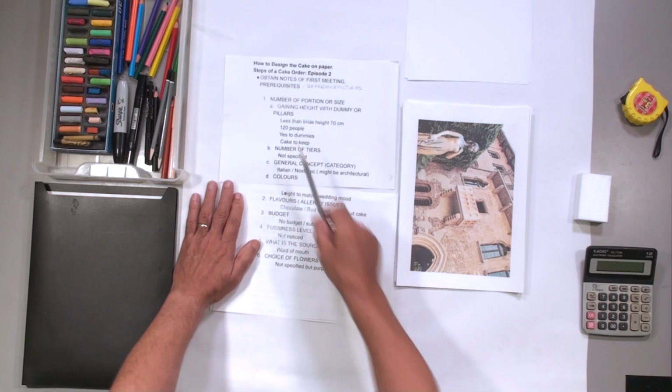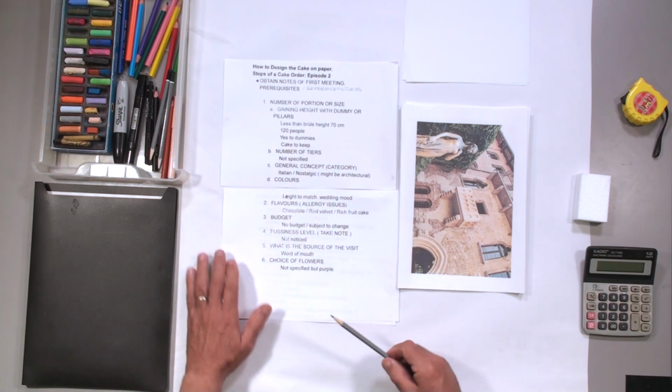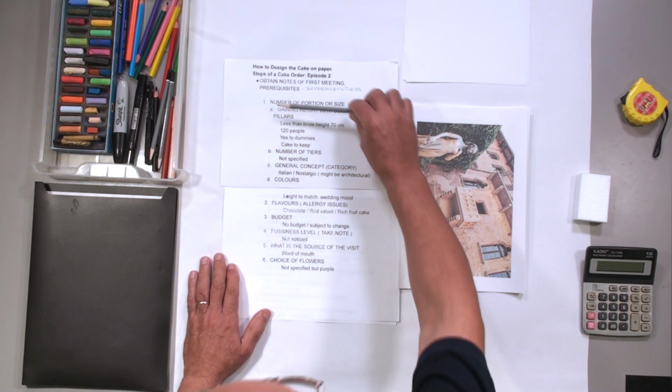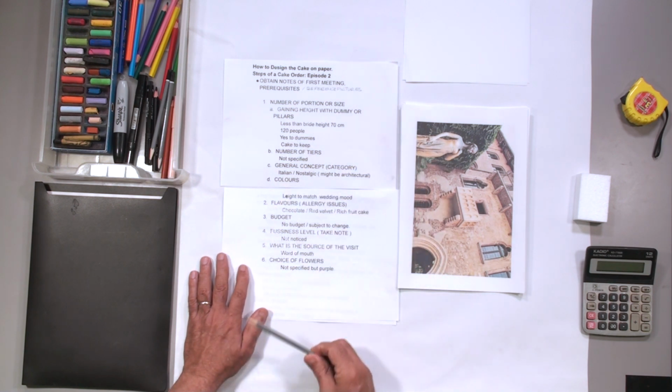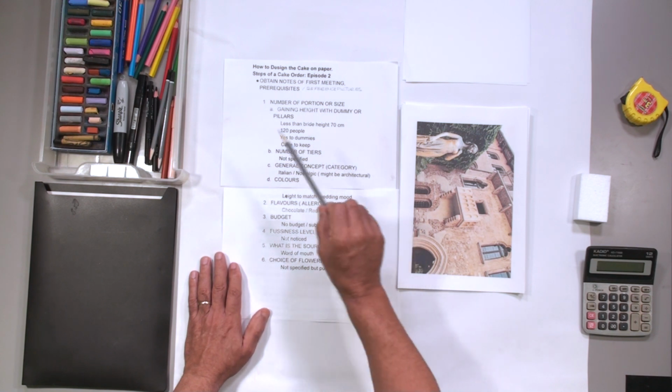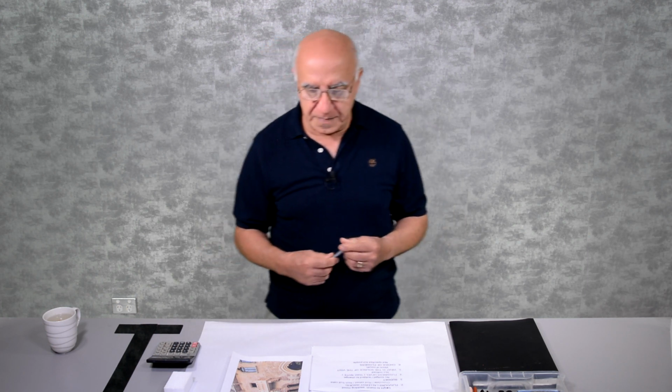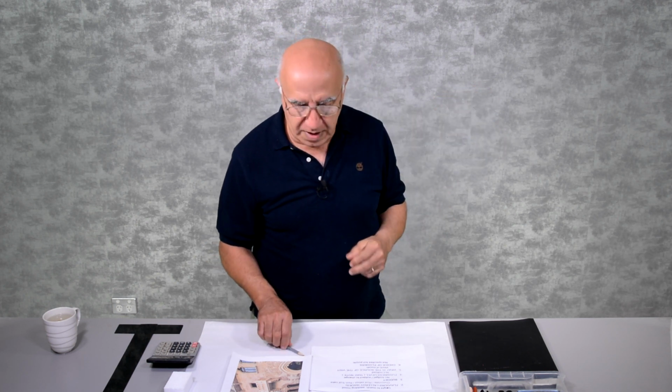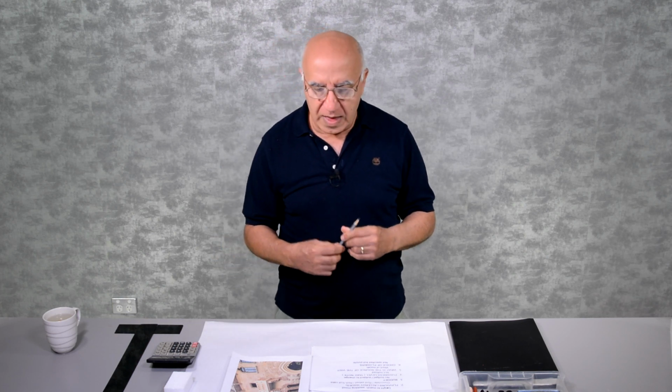So number of portions or size is the first question, and there are other questions as part of it. Number of portions or size. Gaining height with dummy or pillars. When we're talking about the height of the cake, I always ask customers to show me with their hand how high the cake is supposed to be. It is important to ask this question when the number of portions is not very important. Some customers want cakes higher than their body size.